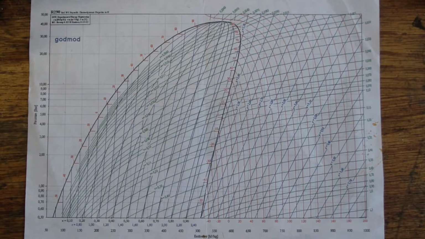So I first got exposed to these by reading some technical refrigeration books from the 1920s, 1930s. These things are pretty valuable. This one here is an R290 pressure enthalpy diagram. Excuse me, it's a log pressure enthalpy diagram. So it's a log pH diagram, H being the enthalpy.